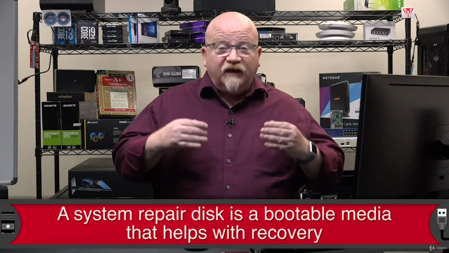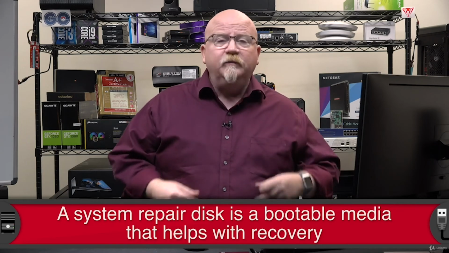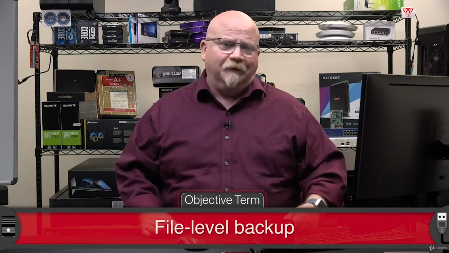So a system repair disk is different from a system image. A system repair disk is bootable media that you can start the recovery environment from. In fact, it kind of mimics the function of a Windows installation media, which, once we install Windows, we generally like to set off to the side. So now we've got a system repair disk and we've got a system image. There's one thing we haven't talked about yet, and that is our personal data. Let's get back in there.